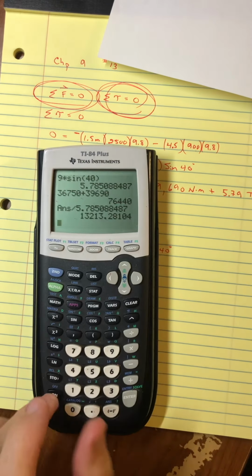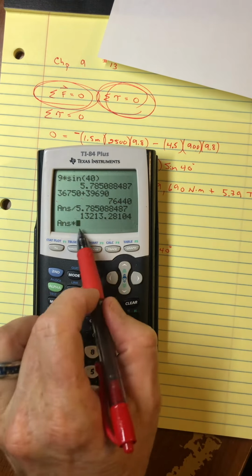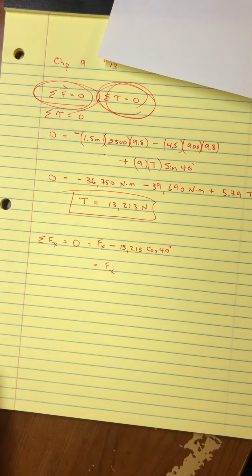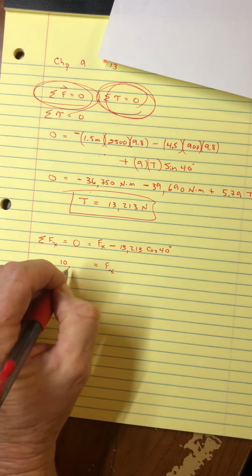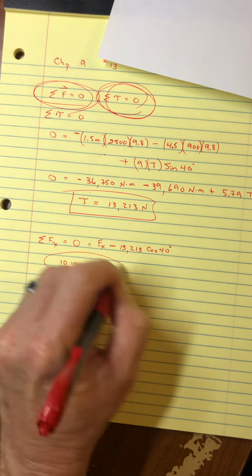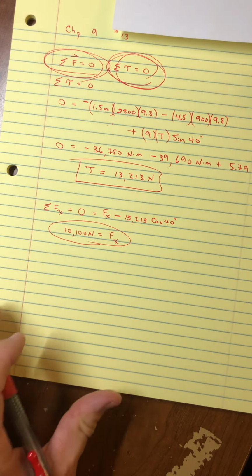And then grabbing my calculator, I can take the answer that's already there and multiply it by cosine of 40 degrees. And so we're looking at about 10,100 newtons. So there's the x direction.